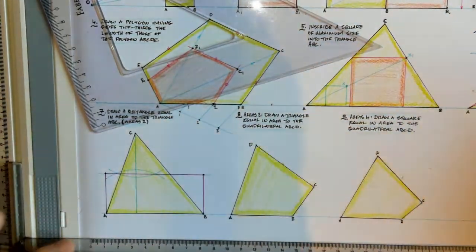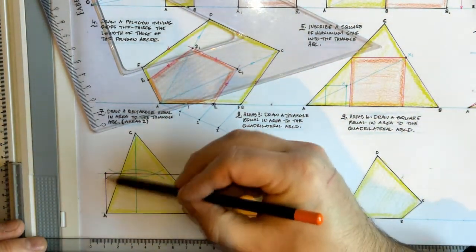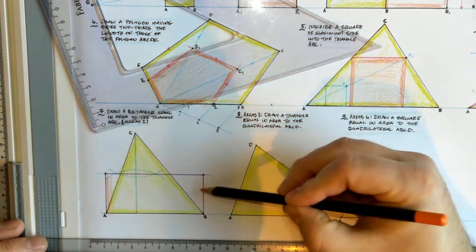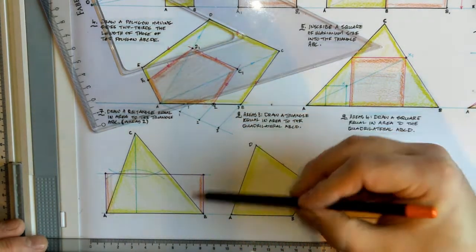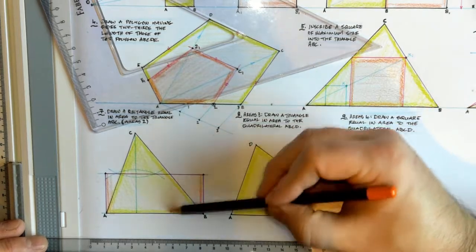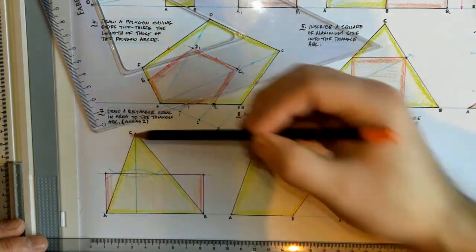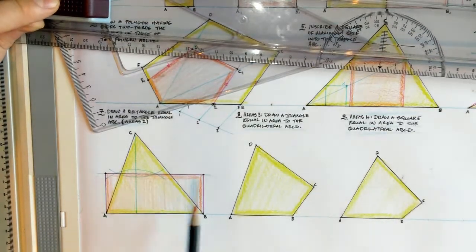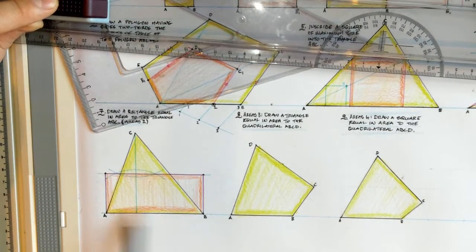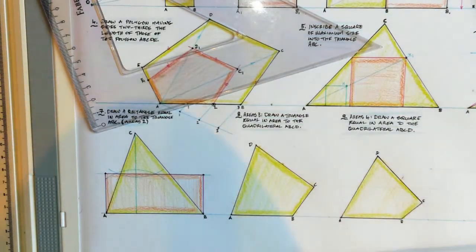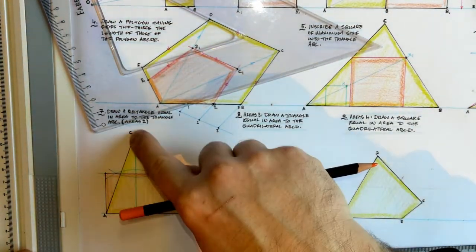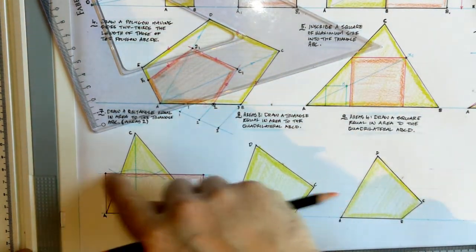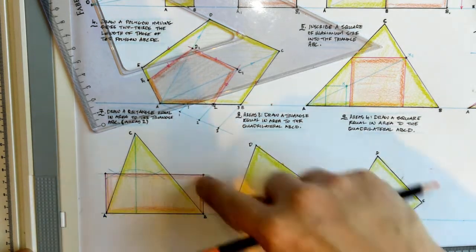That rectangle is equal in area to the triangle ABC. Lovely. That's that one done. So all you have to do is drop a line down, bisect it, draw lines up to meet the bisector, and create a rectangle.